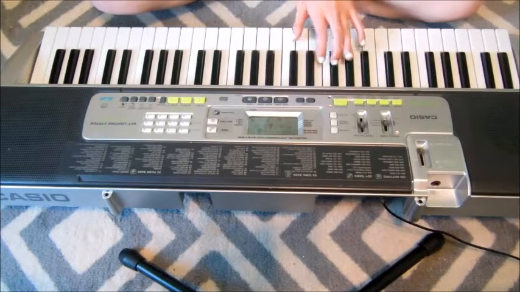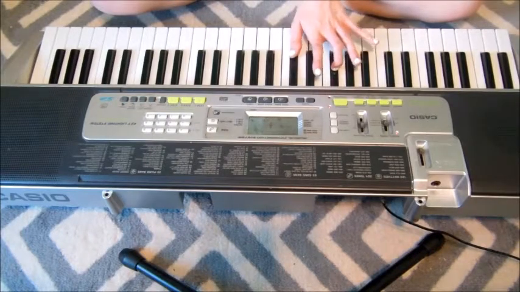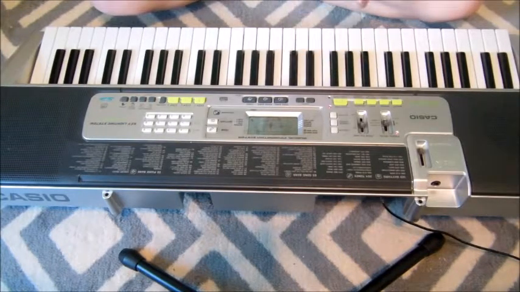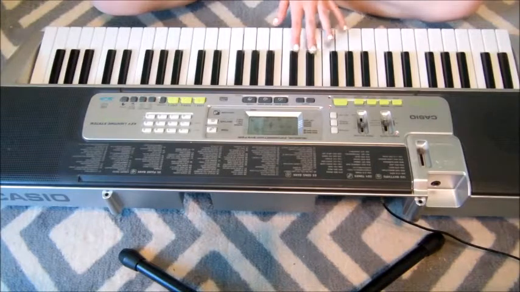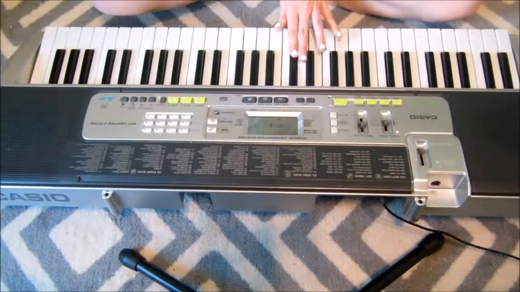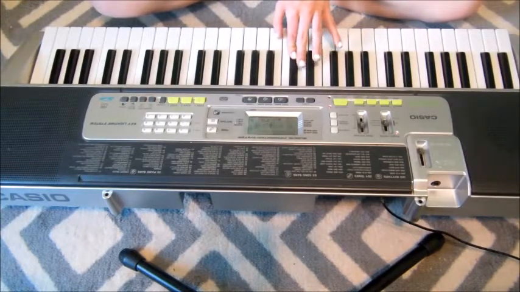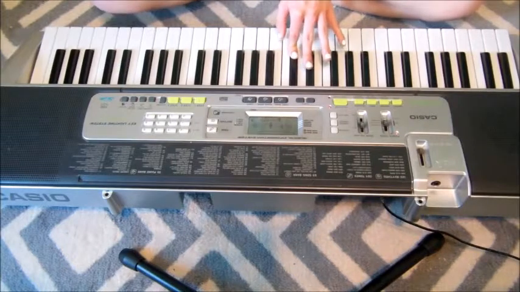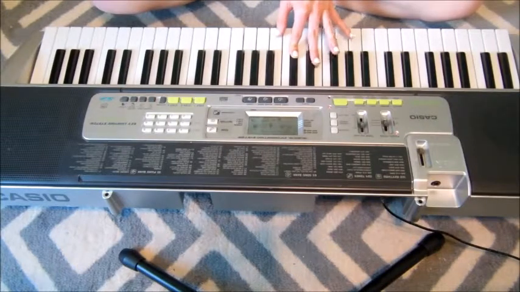In a key that has B flat, E flat, and A flat, this is called the key of E flat, and you would play a scale in E flat like this. Start on E flat, then move to the next letter, which is F. Since there are no F sharps, we're going to play an F natural. There's also no F flat mentioned in the key signature.